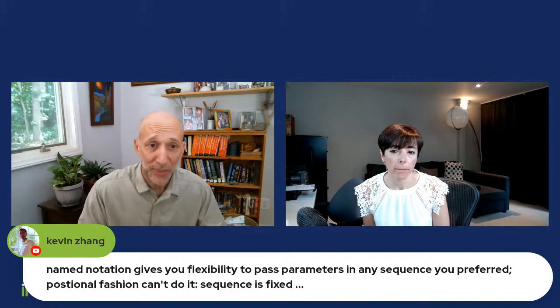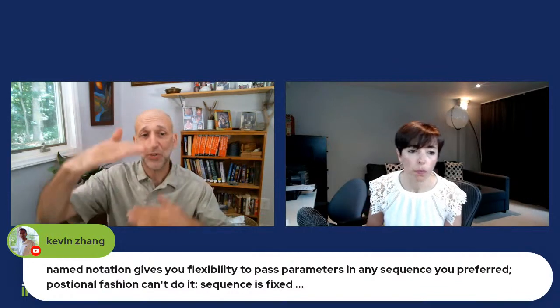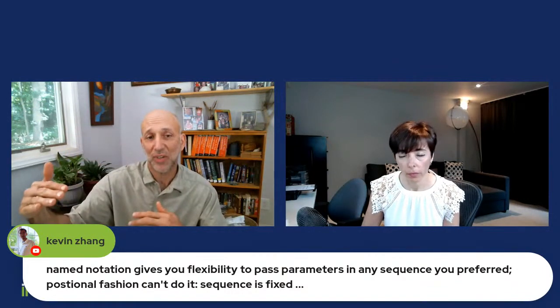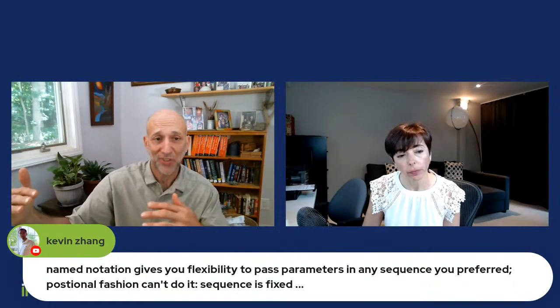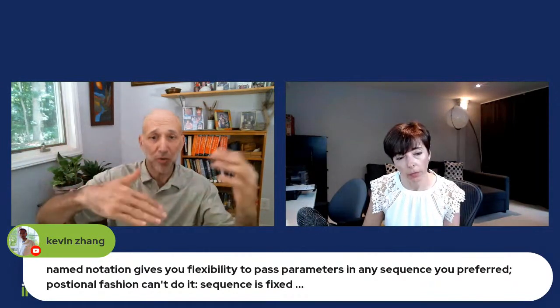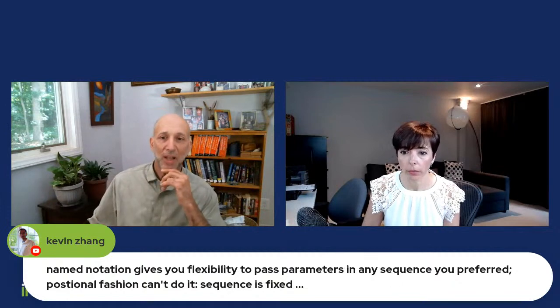Great. So one thing you can do with name notation is you can change the order in which you specify the values, the actual argument values, because of course the position is not required. So I can move them in any order I want. Okay. What else?